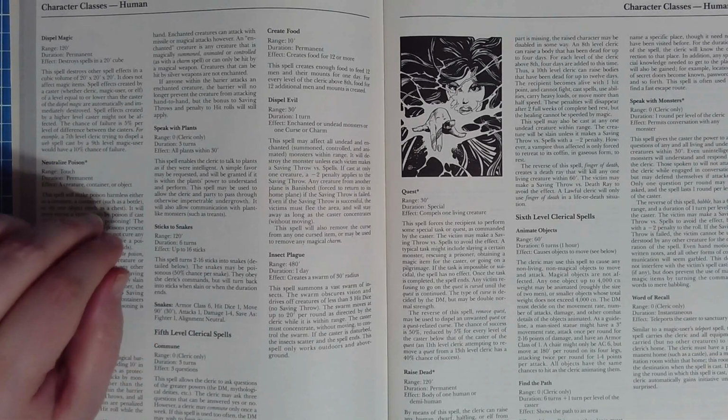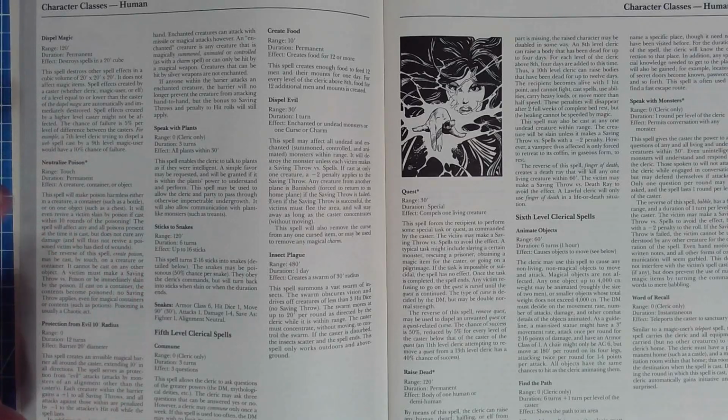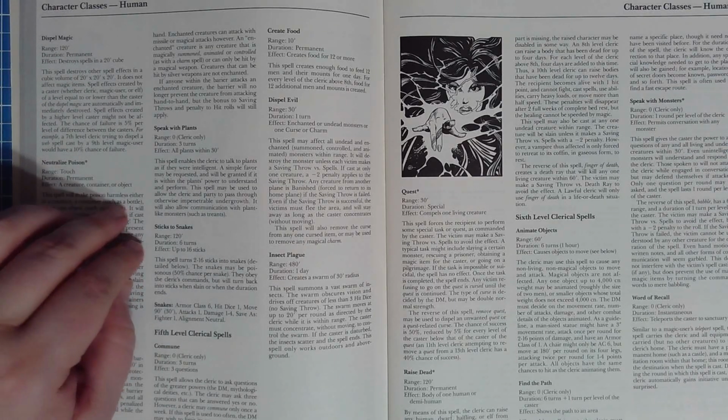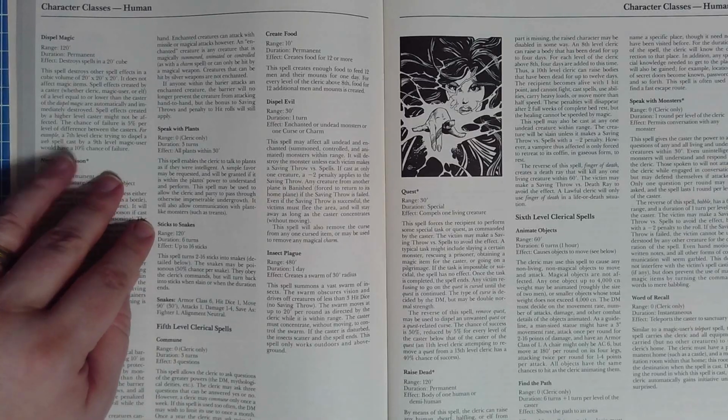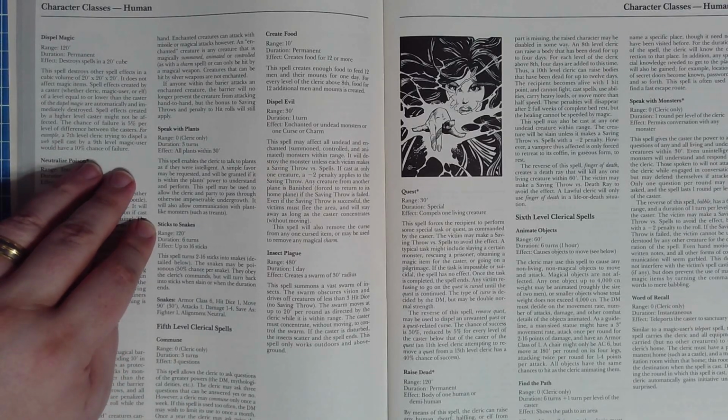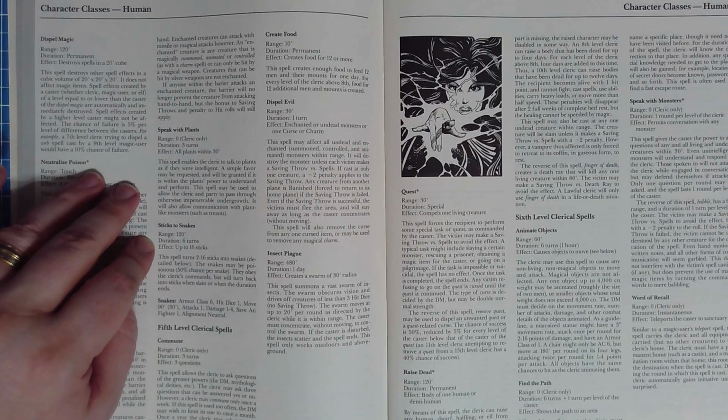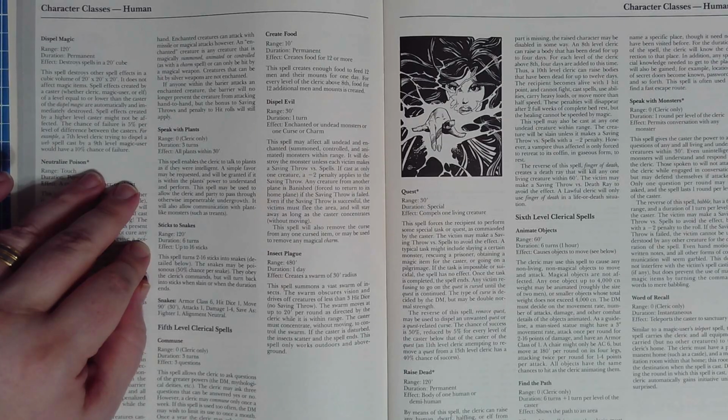Sticks to snakes. Sticks to snakes is actually a somewhat popular spell, despite how high a level it is. Range 120 feet. Duration 6 turns. Effect: up to 16 sticks. This spell turns 2 to 16 sticks into snakes, detailed below. The snakes may be poisonous, 50% chance per snake. They obey the cleric's commands, but will turn back into sticks when slain or when the duration ends.